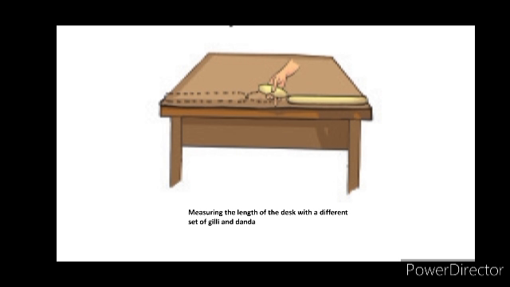Now how to measure the length of the whole desk? Can we use a cricket wicket and bails to measure the length, or do you think that this might create a similar problem? Yes, right. Cricket wicket and bails create a similar problem, right?